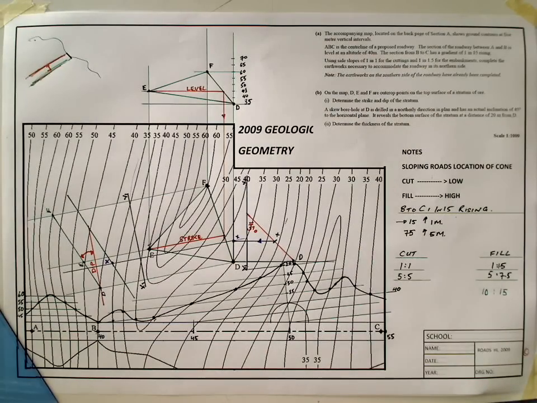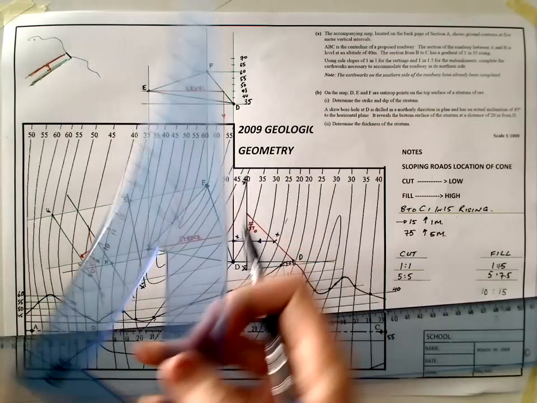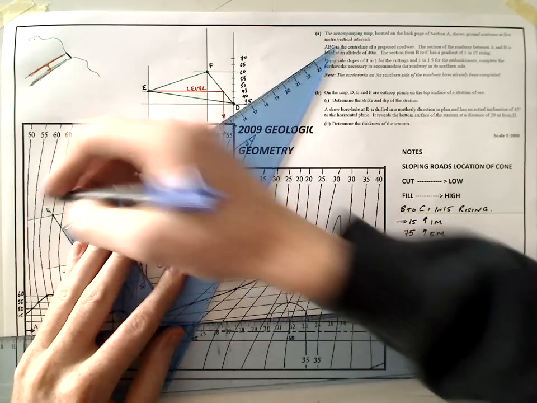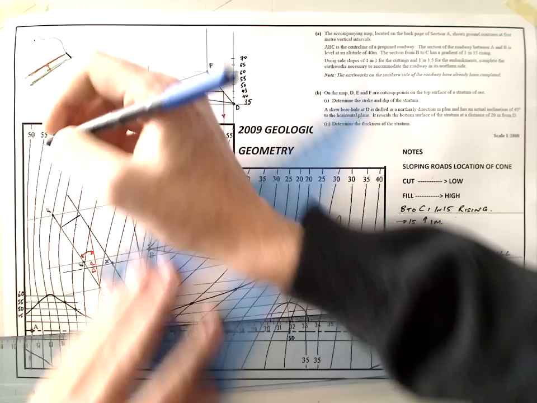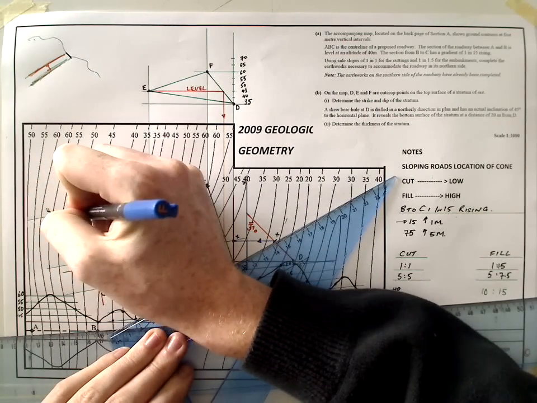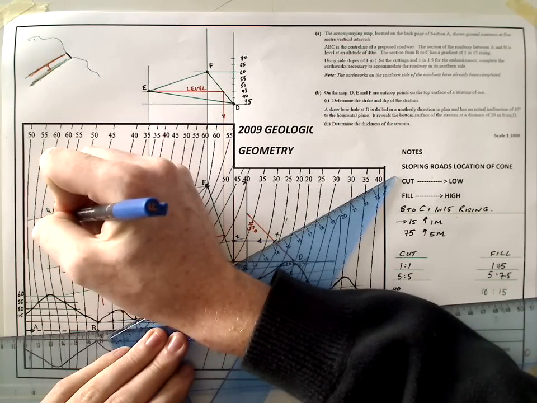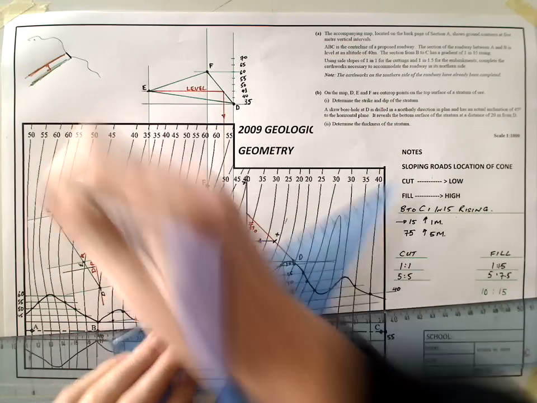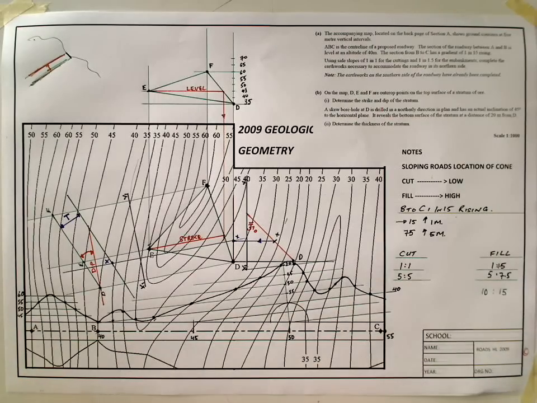So that there is the thickness of the stratum. And I'm just going to note that by writing NT. That there is my question complete.